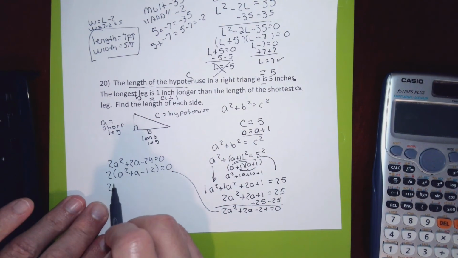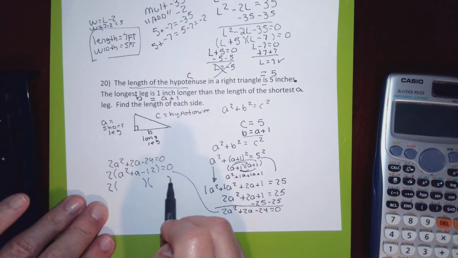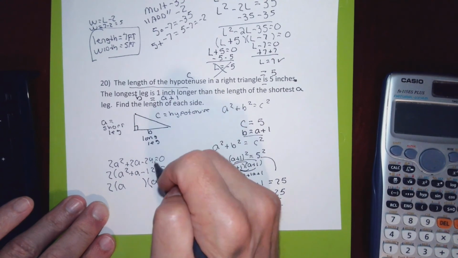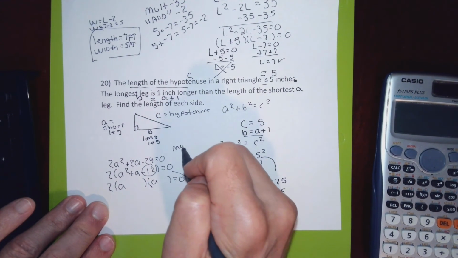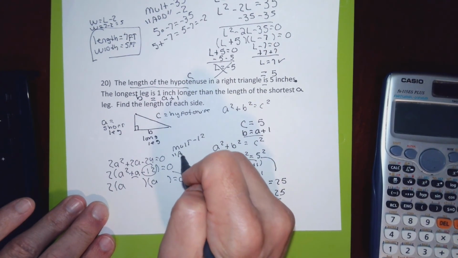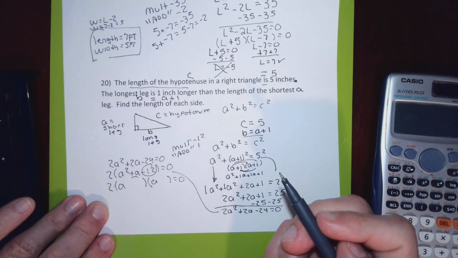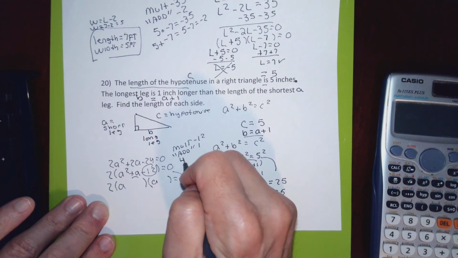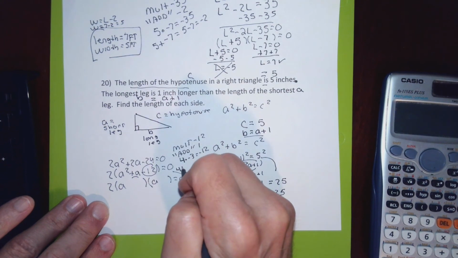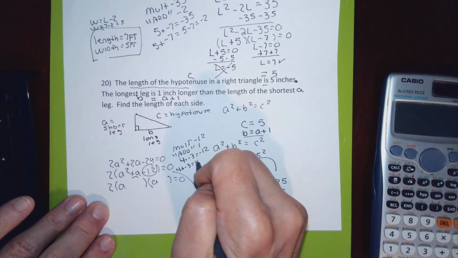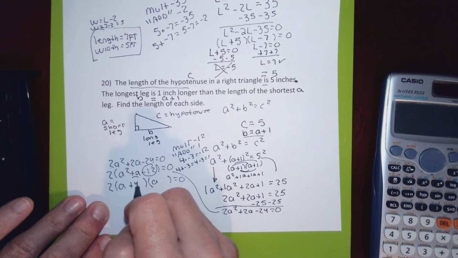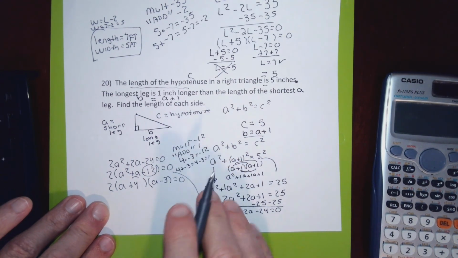I'm going to make 2 parentheses. The a squared doesn't have a number in front of it, so I can sight factor. I'm going to lead my parentheses with a couple of a's. The numbers are going to need to multiply to this negative 12 and add, but really subtract, to the 1 that's implied in front of that a. And that's going to be 4 and negative 3, because 4 times negative 3 multiplies to negative 12. 4 plus negative 3 is really the same as 4 minus 3, which is 1. So in my sight factoring, one of the parentheses is going to get a positive 4, the other is going to get a minus 3.